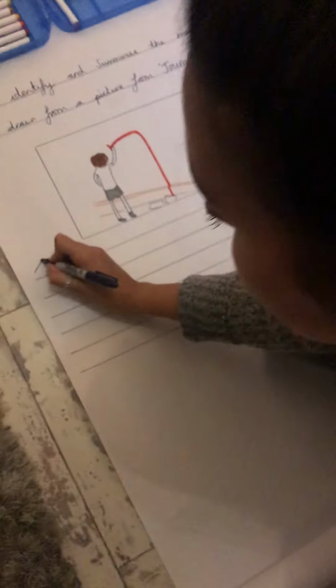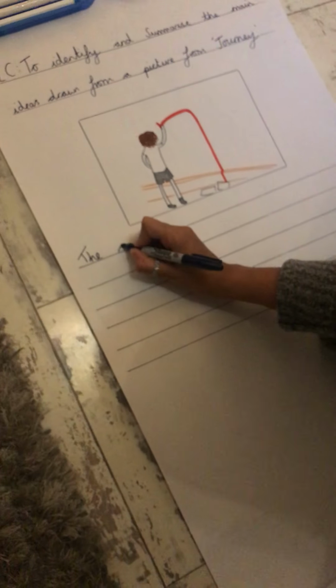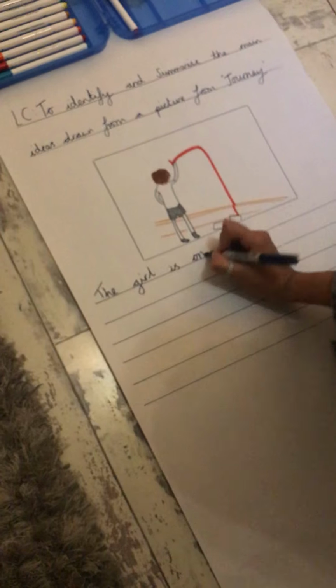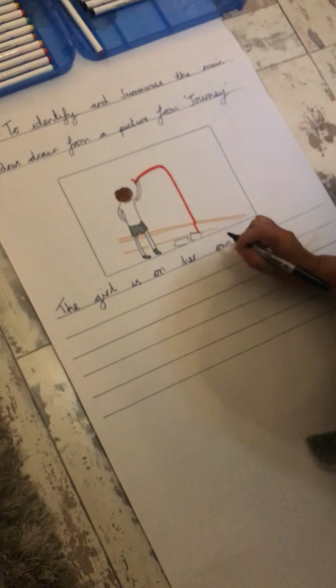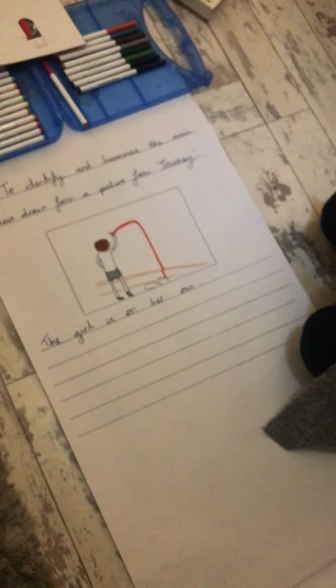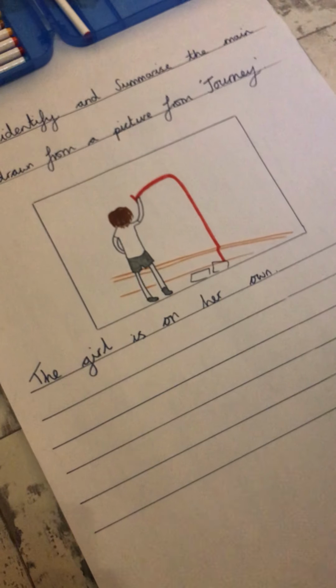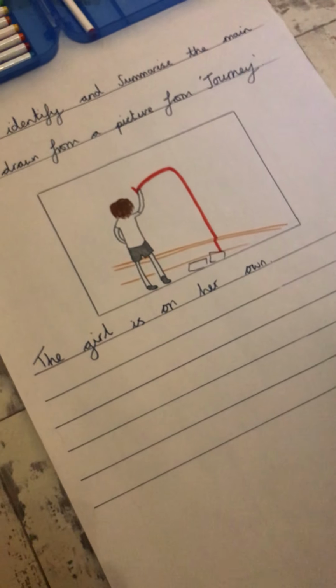So I'm going to write the girl is on her own. Full stop. Now my second question is, what is she doing in the picture? It looks to me like she's drawing something. Let's have a look. Is she drawing a dog? No. Is she drawing a picture of a school?